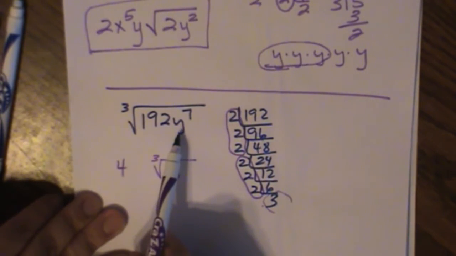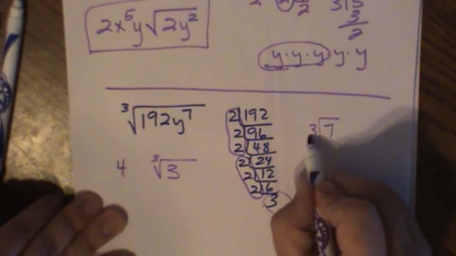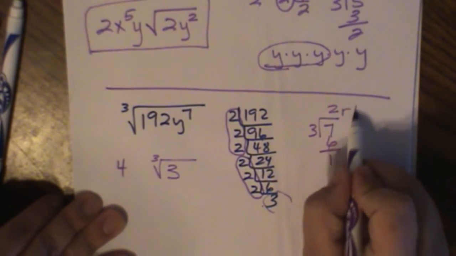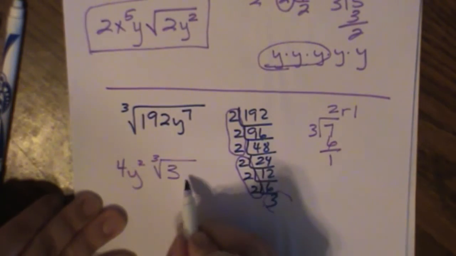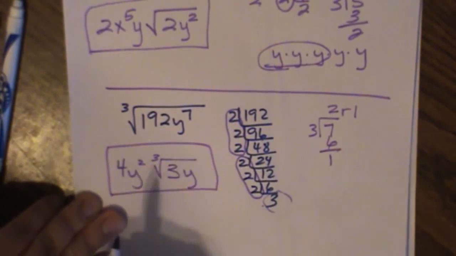Now we have our variable. So we have 7 divided by 3. We can take 2 into that with the remainder of 1. So we can take 2 y's out and 1 y stays in. And that's our answer.